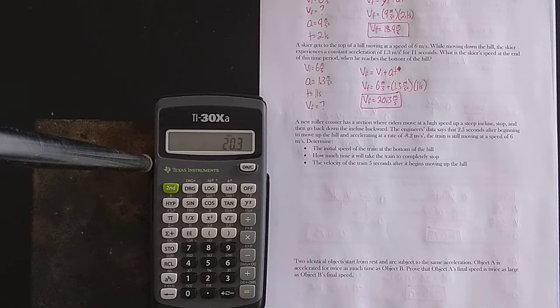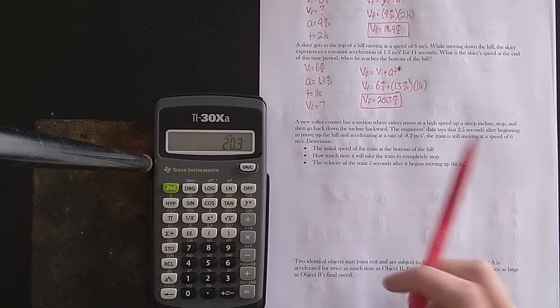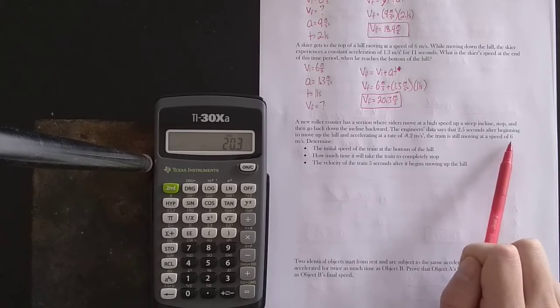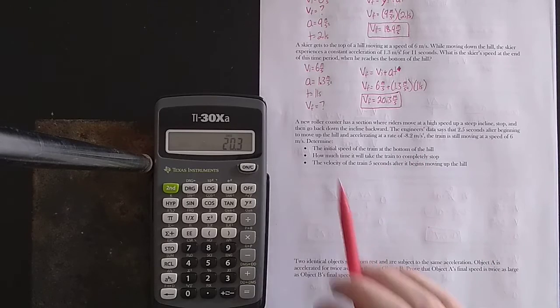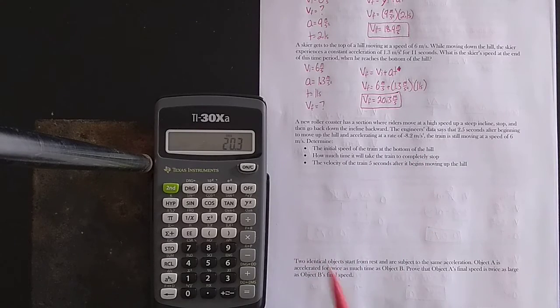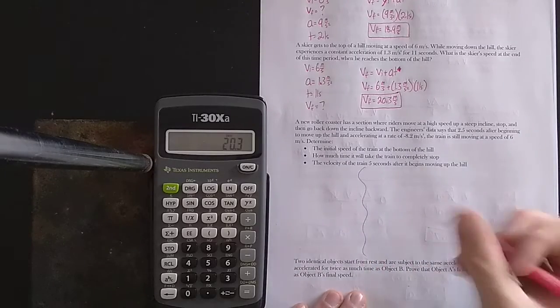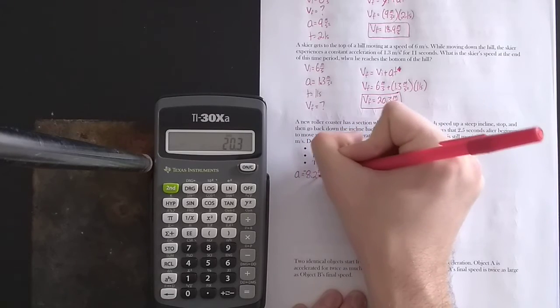Then they go back down the incline backward. We haven't talked about what the signs of speed and velocity mean for something moving backward yet, so that'll be interesting. The engineer's data says that 2.5 seconds after beginning to move up the hill and accelerating at a rate of negative 8.2 meters per second squared, the train is still moving at a speed of 6 meters per second. We're going to determine the initial speed of the train at the bottom of the hill, how much time it will take the train to completely stop, and what the velocity of the train 5 seconds after it begins moving up the hill is.